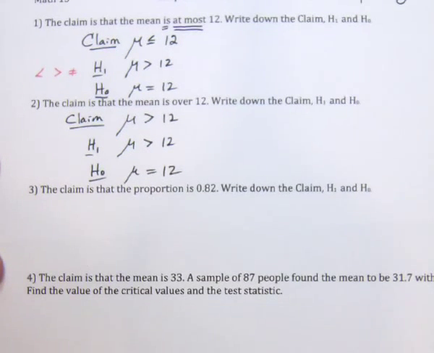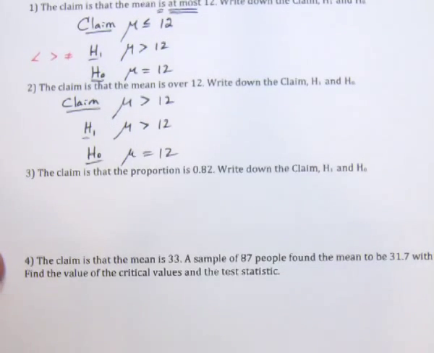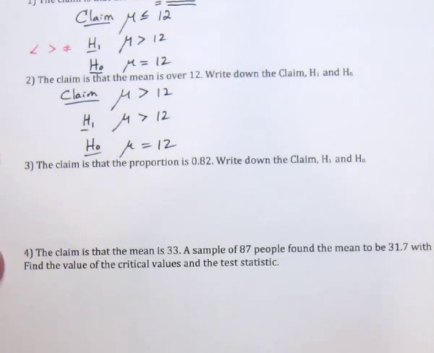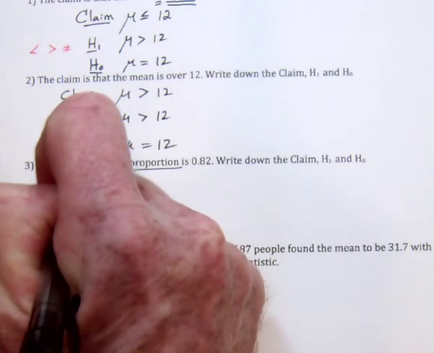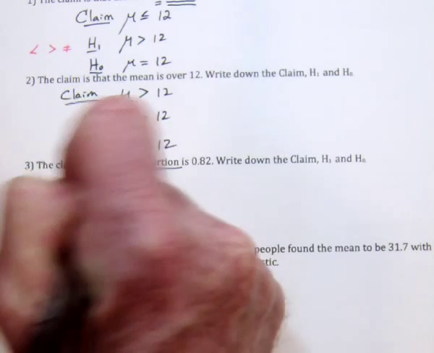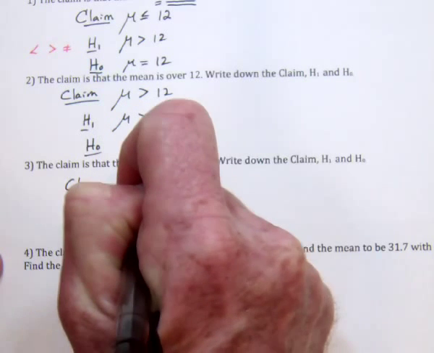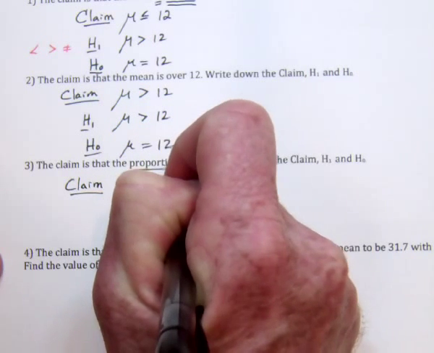And like I said at the top of the page, these can be about means, proportions, or standard deviation. This one is about proportion, so that's P. The claim is that the proportion is 0.82.